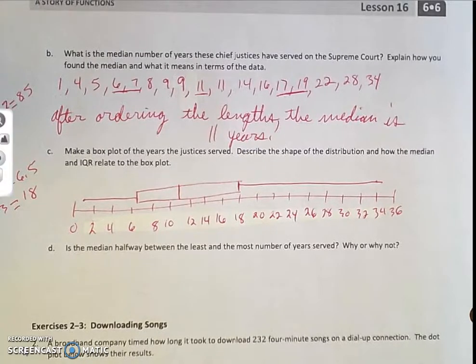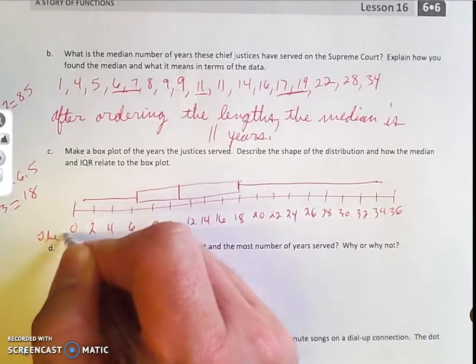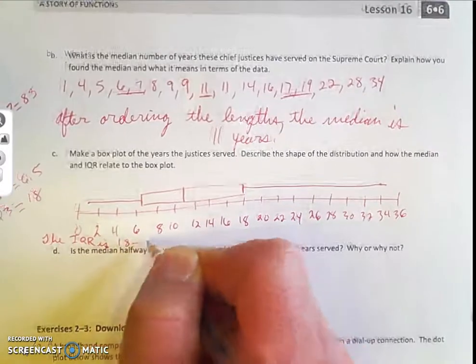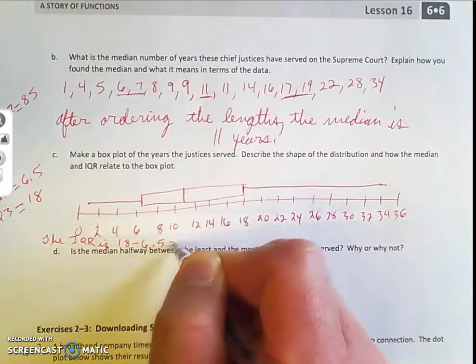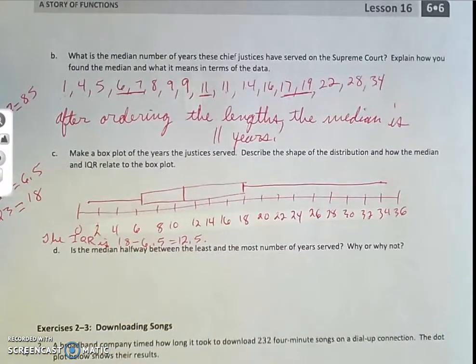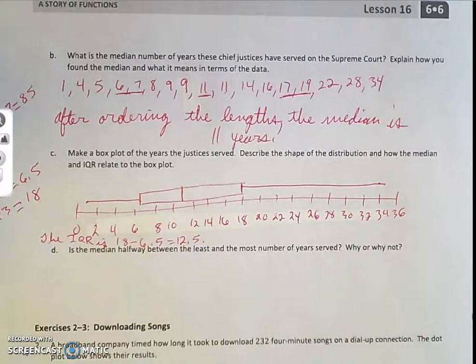So now we look at our question, describe the shape of the distribution and how the median and IQR relate to the box plot. So the IQR is 18 minus 6.5, so our IQR is going to be 12.5. So about half of the Chief Justices had terms in that center interval.